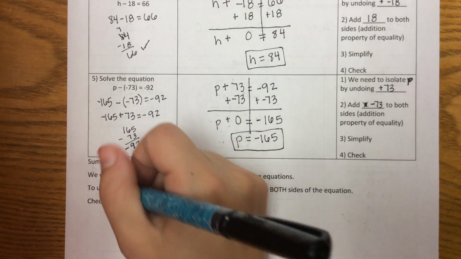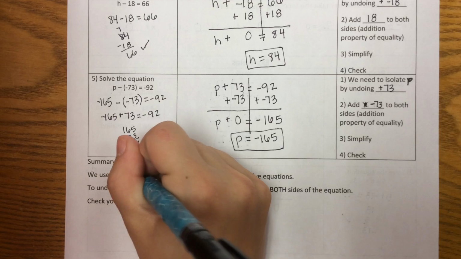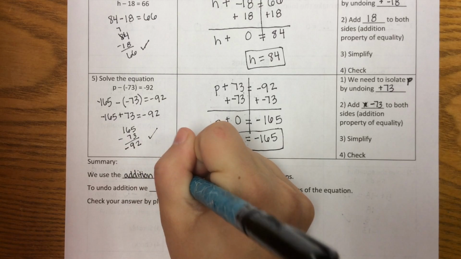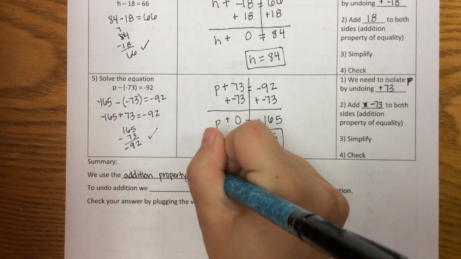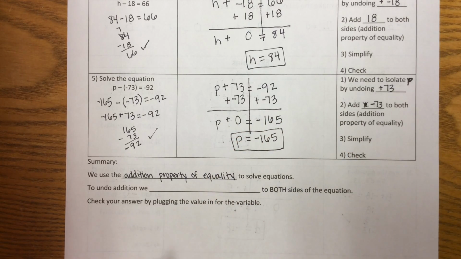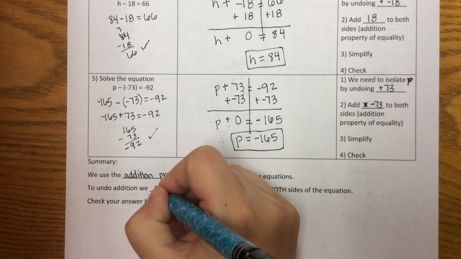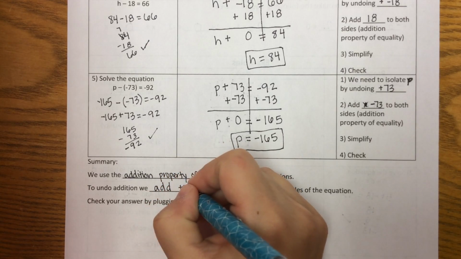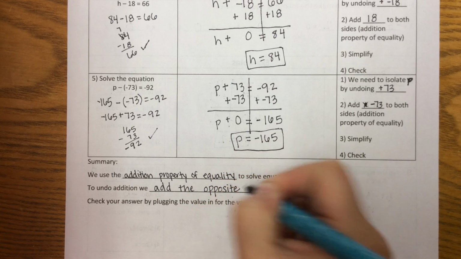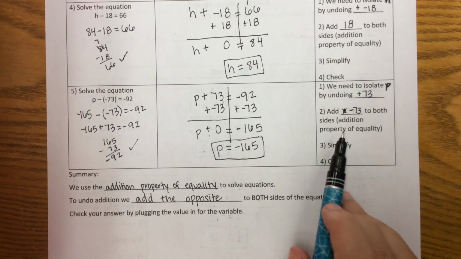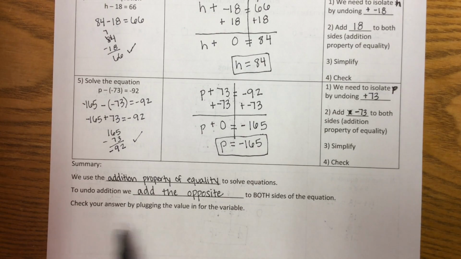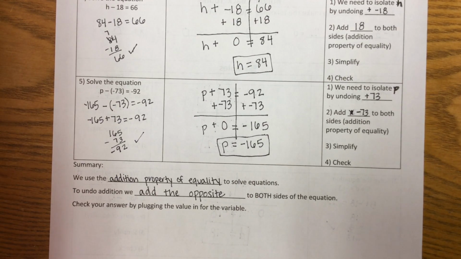Okay, we use the addition property of equality to solve equations. To undo addition, we add the opposite to both sides of the equation. So every time is always the opposite. So if we're trying to undo adding 73, we add negative 73. Then last step is to check your answer by plugging in the value for the variables. And that's it.